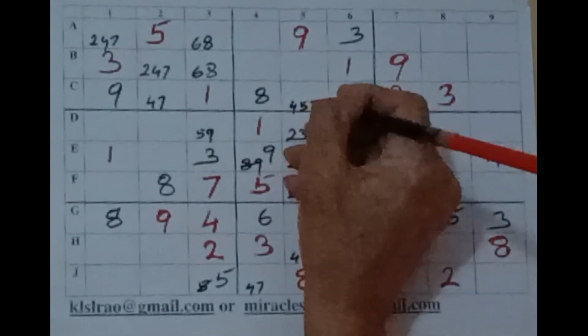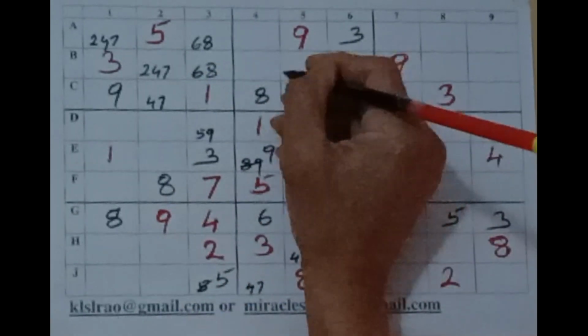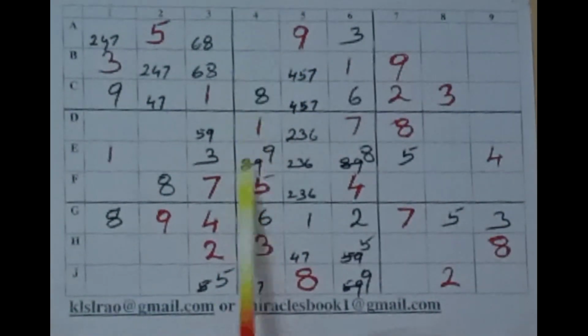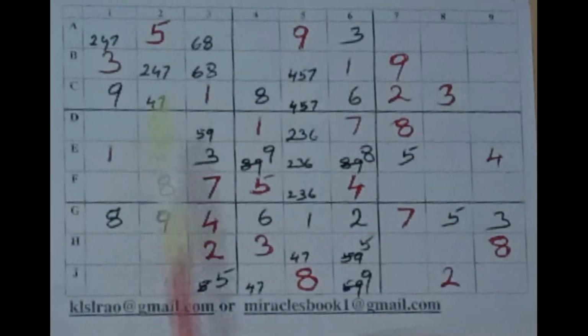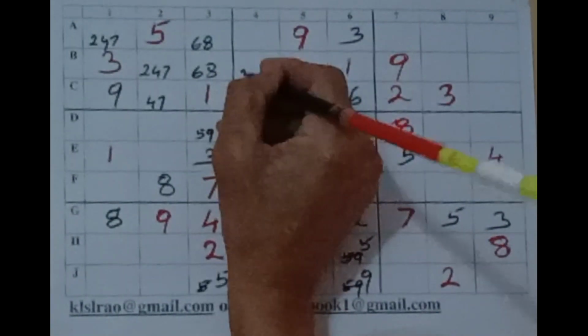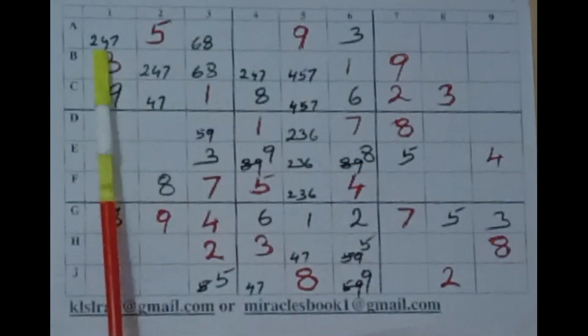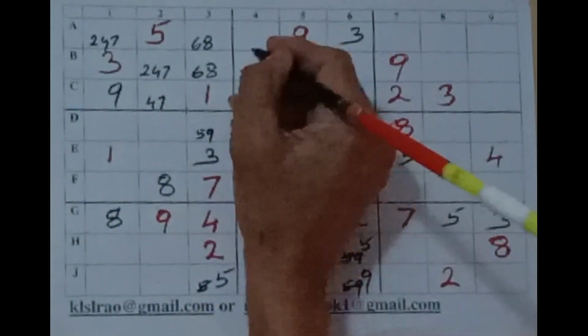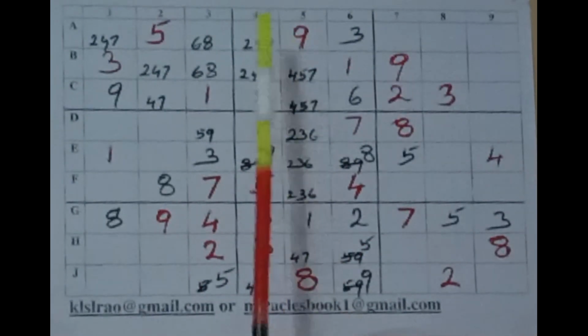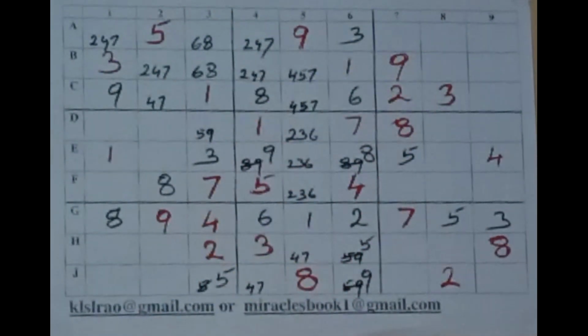4, 5, 7. Here also 4, 5 and 7. And let us think of this column also. Now we require 2, 4 and 7. We don't have cross 6. So let us write 2, 4 and 7 here. And here also 2, 4 and 7. So we have filled this box also. So 2, 4, 5, 7, 4 numbers required there.